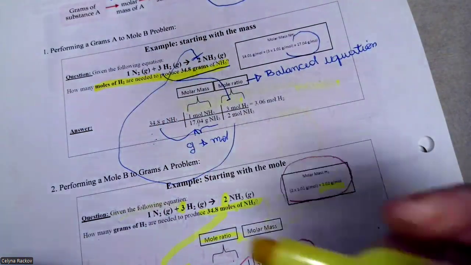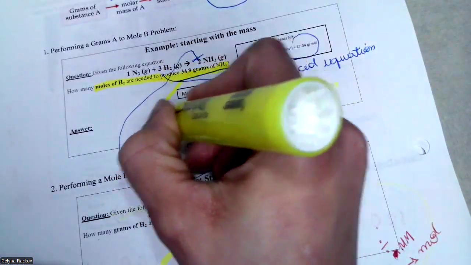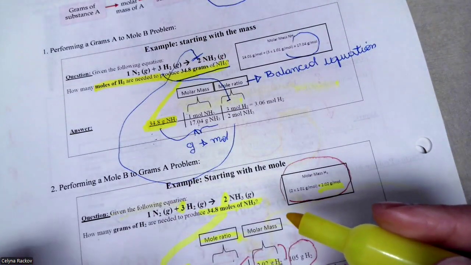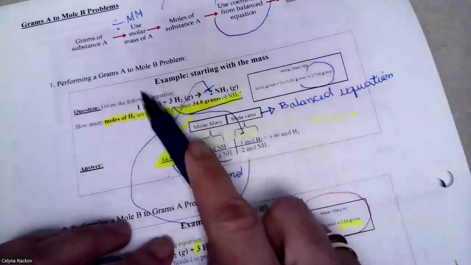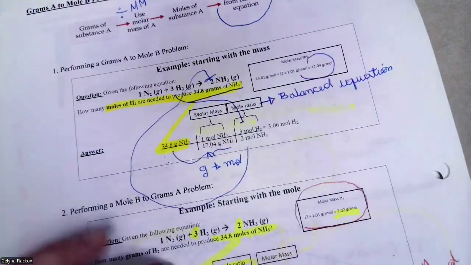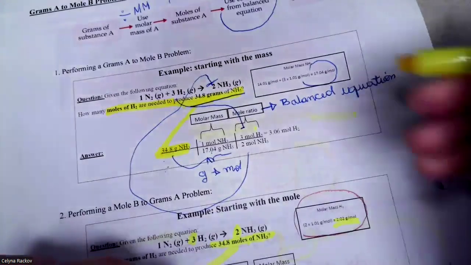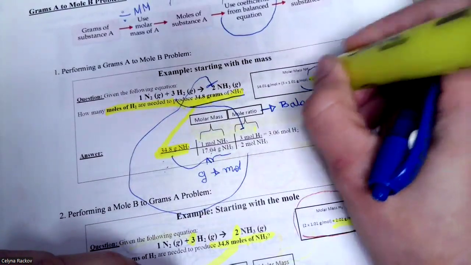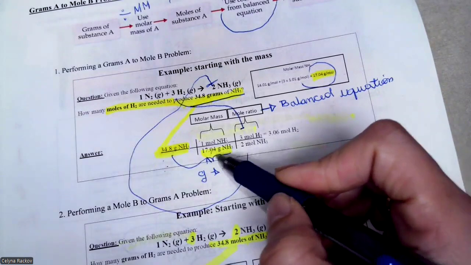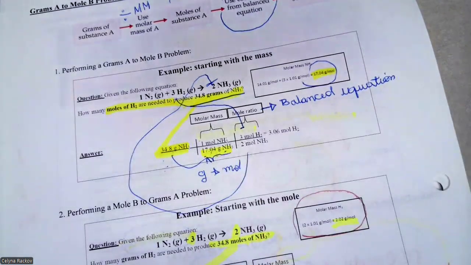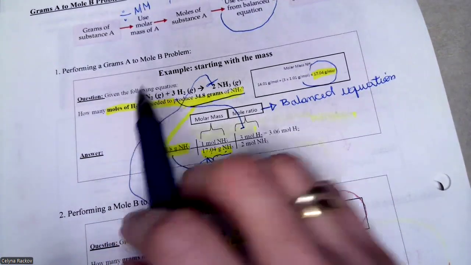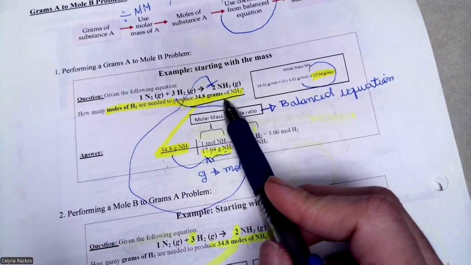What we're going to do here first is write what the question gives. The question gives 34.8 grams of NH3, right? After this step in grams, we are going to divide by the molar mass, right here. What's the molar mass of NH3? It is 17.04 grams per mole. So for each 1 mole of NH3, you have 17.04 grams. Now, the question asks how many moles of hydrogen are needed to produce 34.8 grams of NH3.